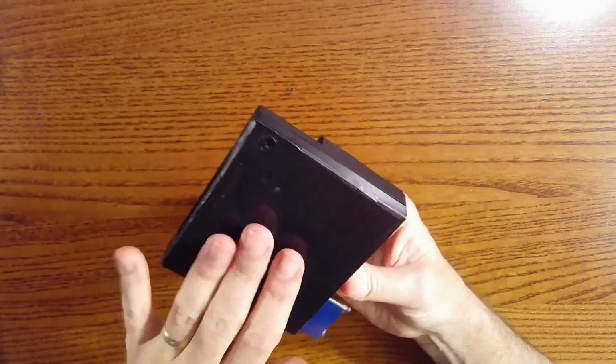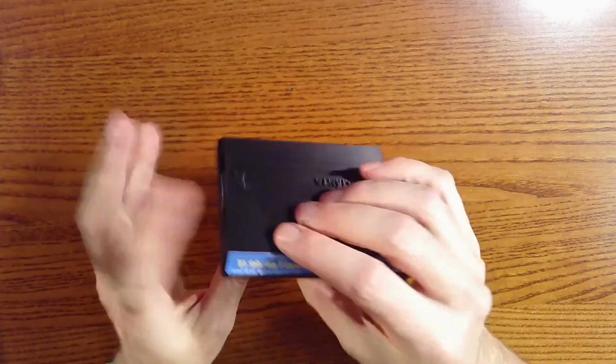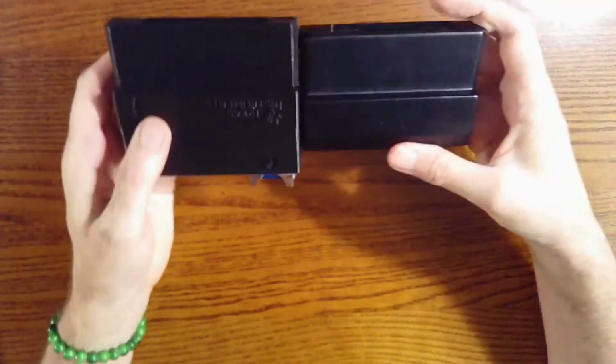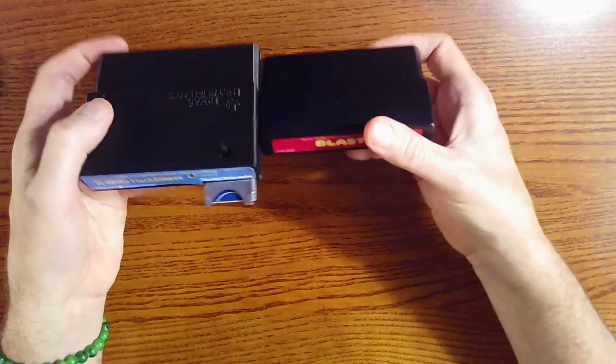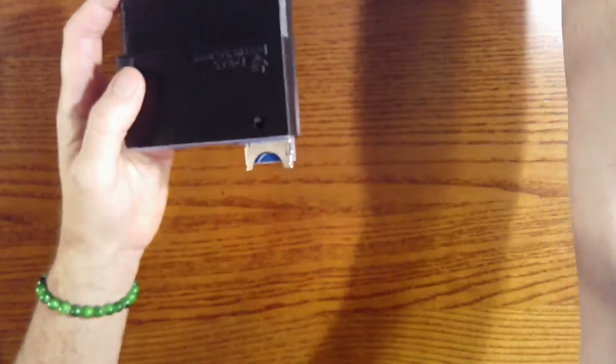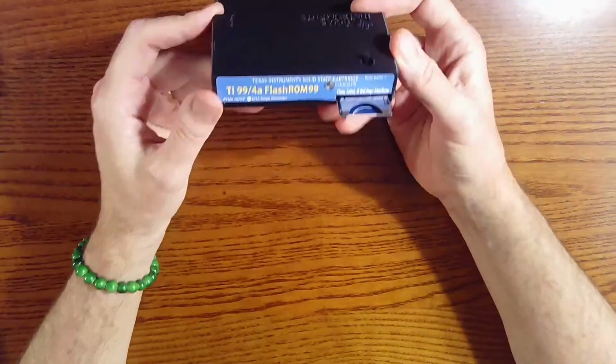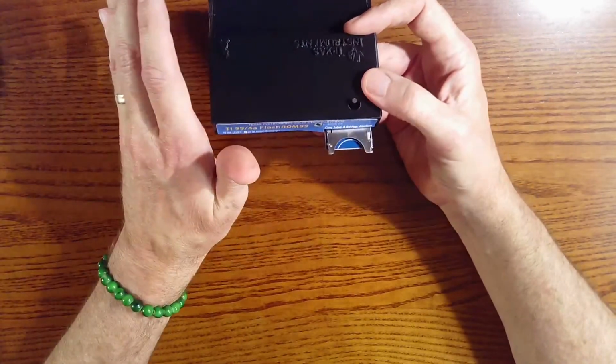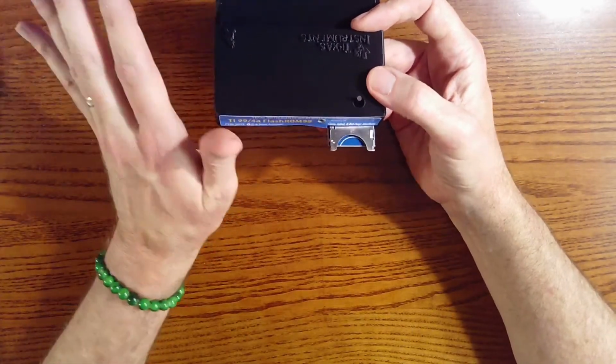All right, so that is the Final ROM 99. That is an item I purchased, and you can see it's very similar to just a regular cartridge. I'm looking forward to that. I think it's going to be one of those things where I can just plug it in, have tons of applications on there, have the TI there, and just have a big time playing through it. So that is one device.